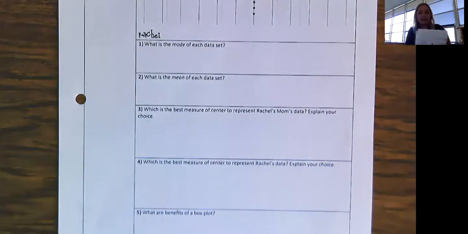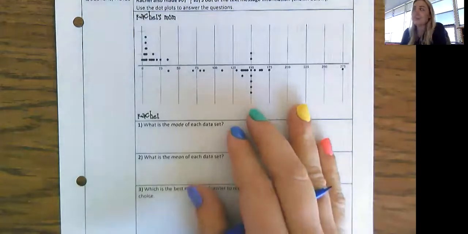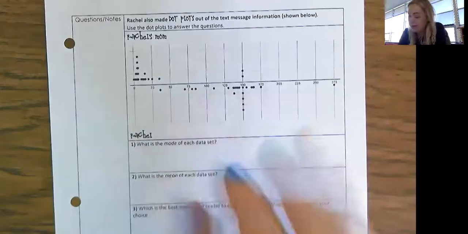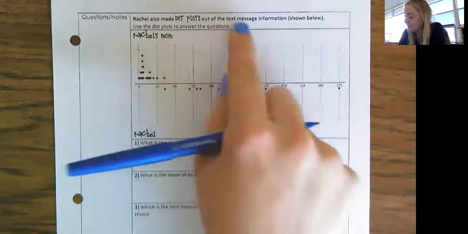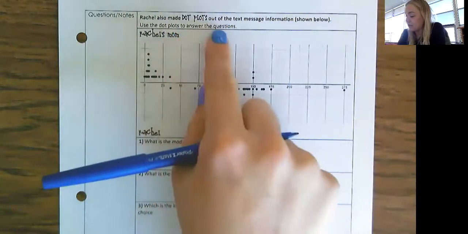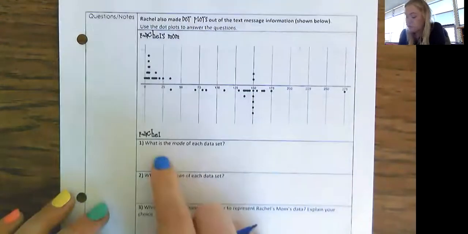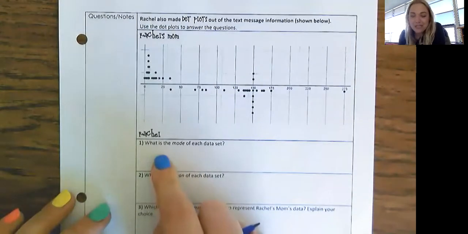Okay, so let's look at this. This is no longer a box plot. We're now looking at a dot plot. Rachel made dot plots out of the text message information. It's shown below. Use the dot plots to answer the questions. So, first question, what is the mode of each data set?